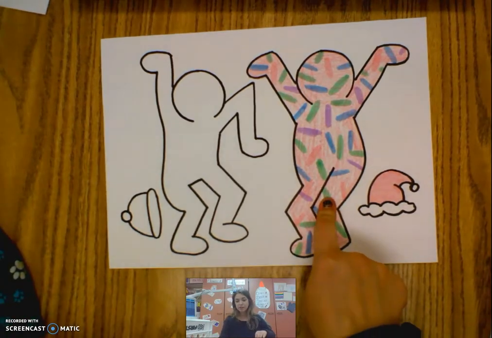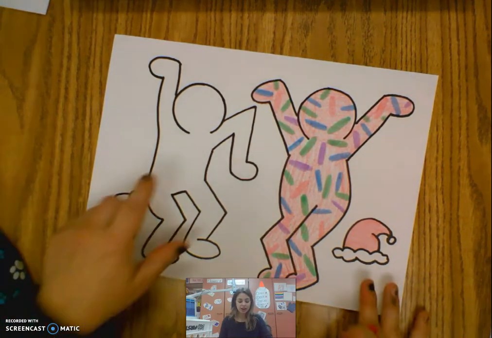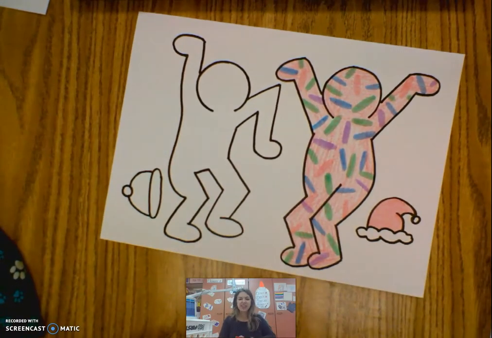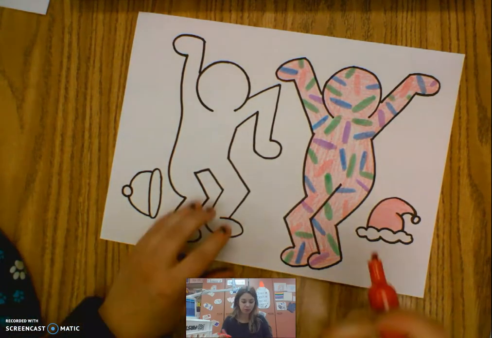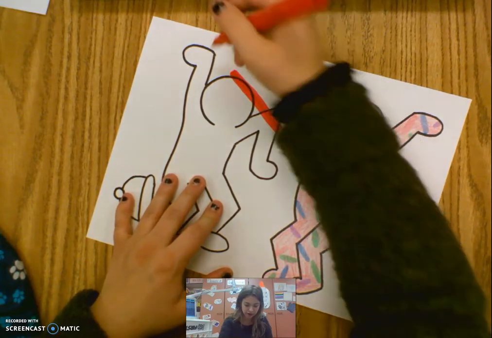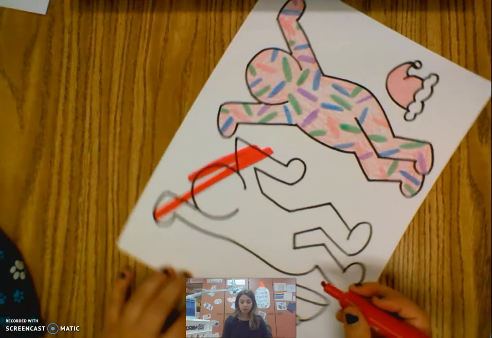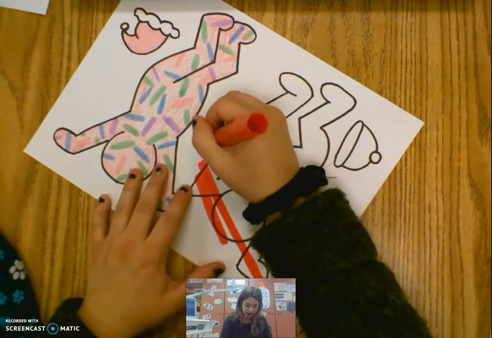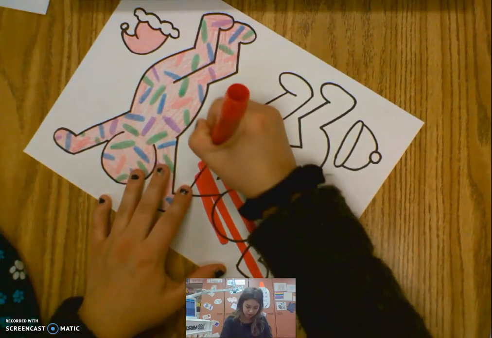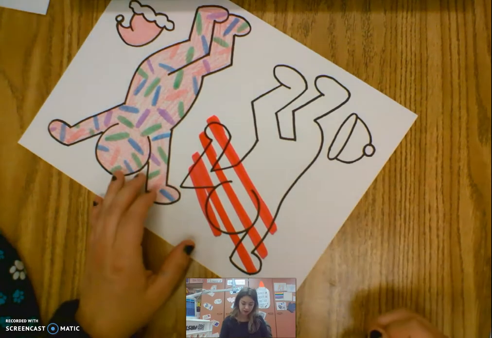All right, so I finished my first Keith Haring figure, and then I think for this one, I'm going to do a classic candy cane stripe. I think that's what I want to do. And I'm actually going to go outside of the lines on this, but only because I'm going to cut it out. So it doesn't really matter if you color outside the lines because we're cutting them out.